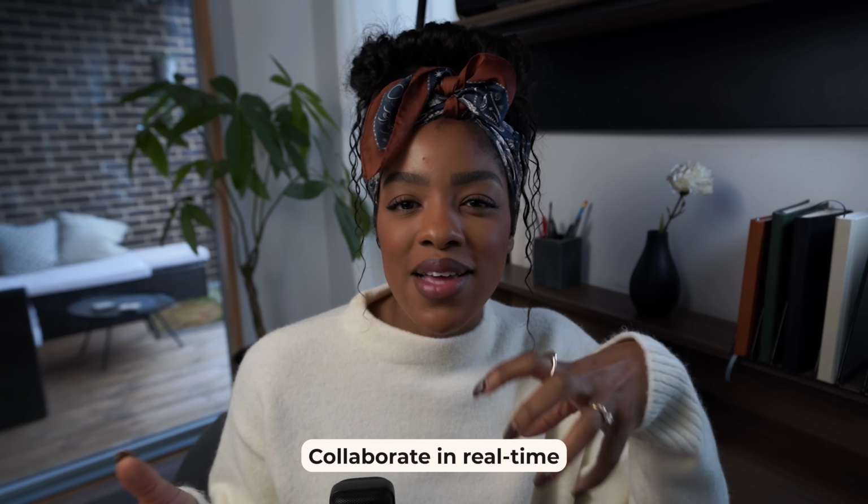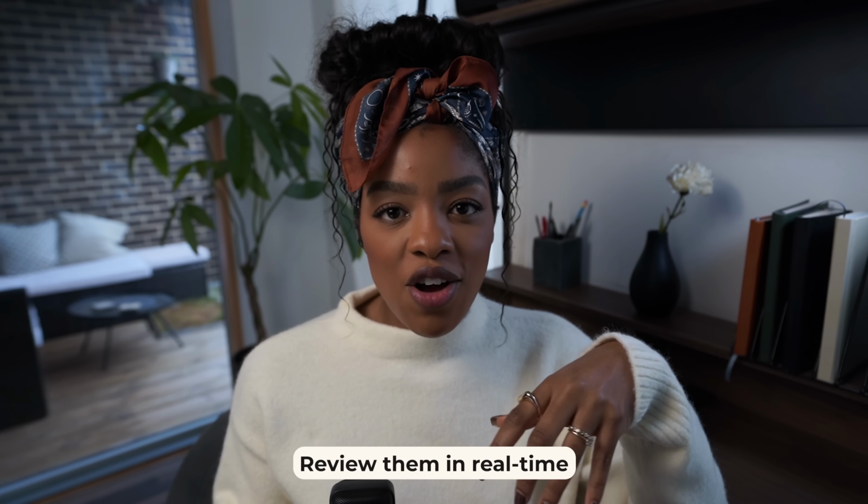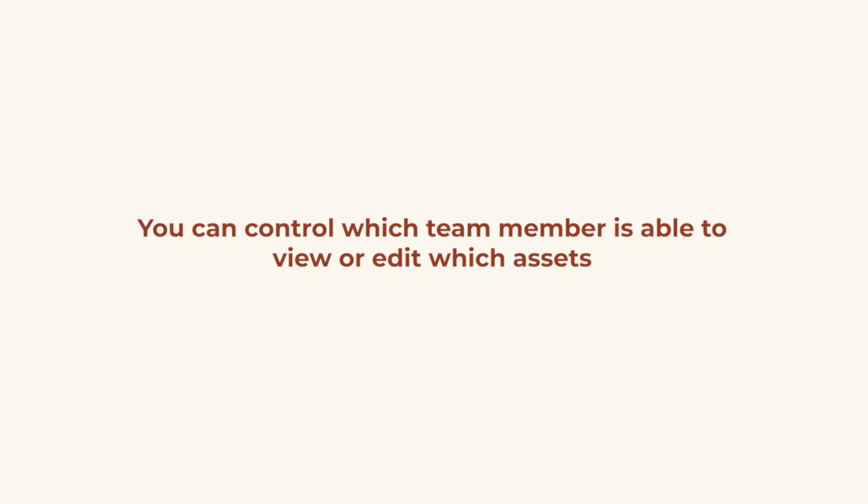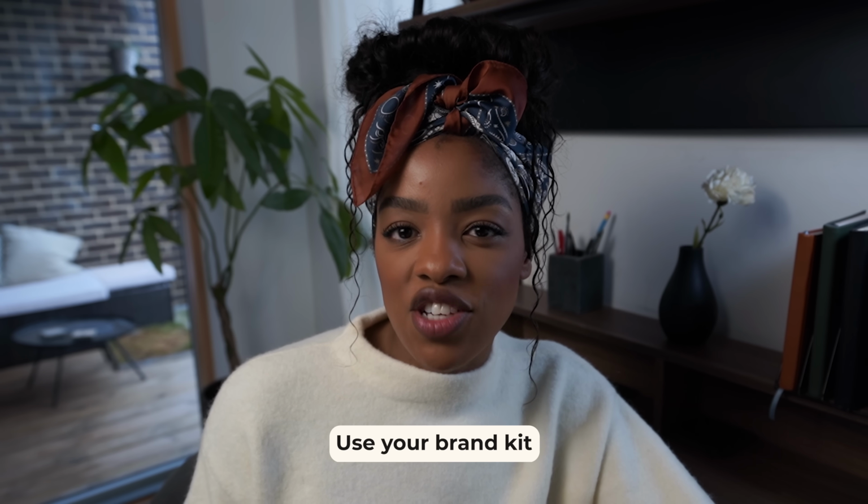One of my favorite things about collaborating with people using Adobe Express is you can actually collaborate in real time, which basically means that you don't have to worry about going back and forth and sharing updated assets every time you make one small tweak. Your team will be able to make changes to the asset directly and you'll be able to review them in real time. Now, when you share content with your team, you do have full control over the permissions, which basically means you can control which team member is able to view or edit which asset, which just helps to keep everything super organized.